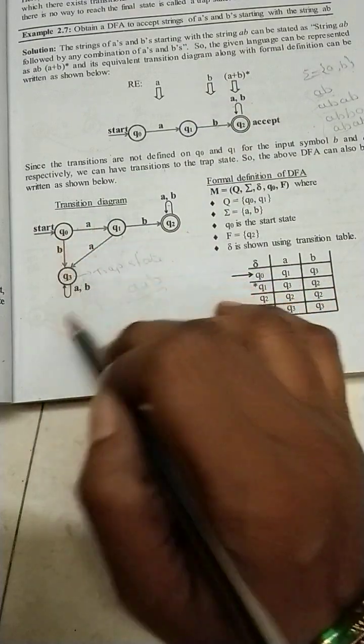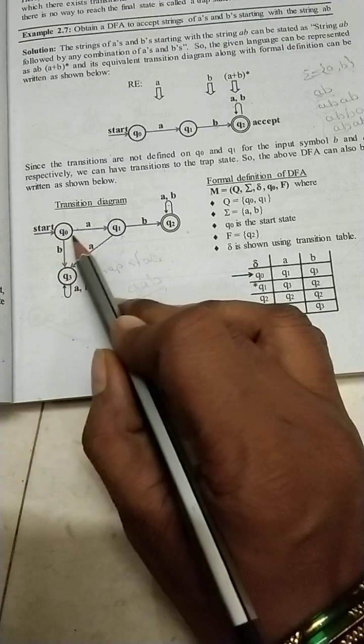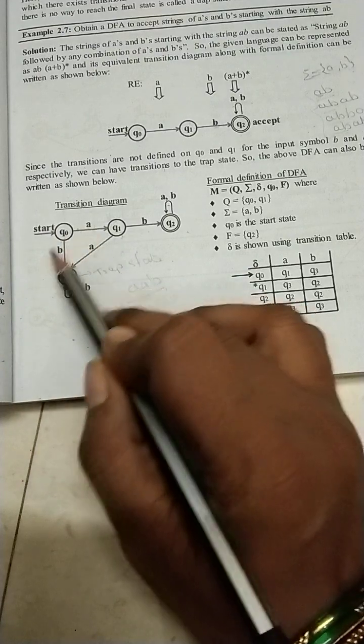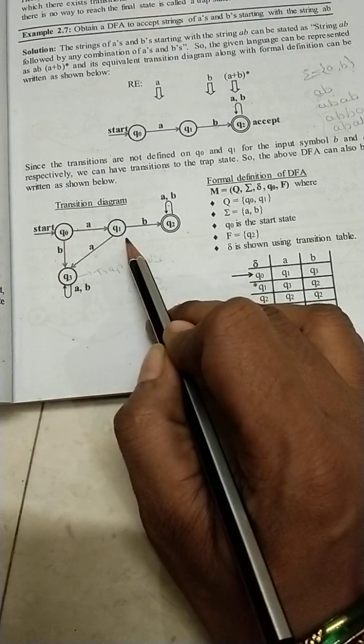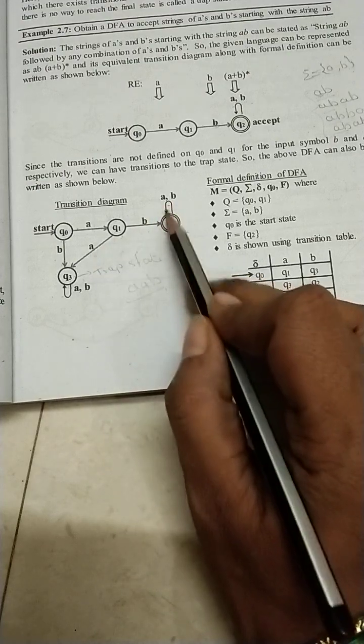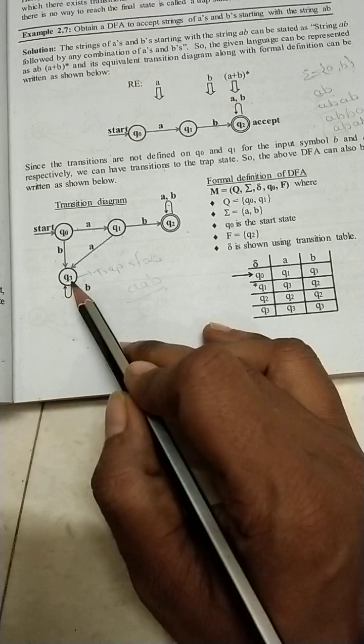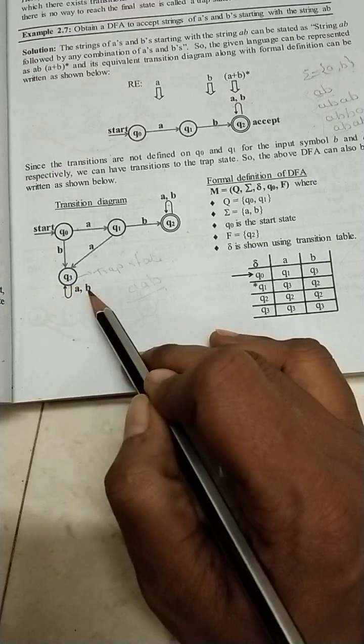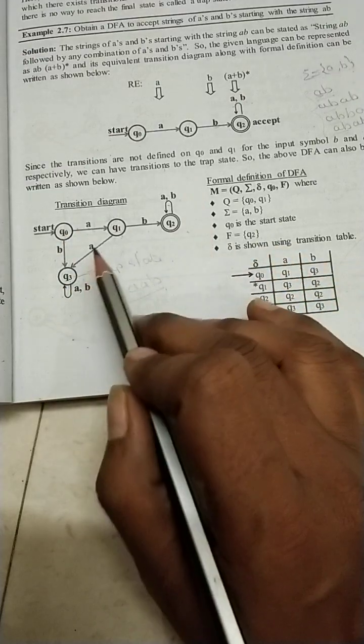So now let's check whether it is a DFA. Q0 is taking a transition for both A and B. Q1 is also taking a transition for both A and B. Q2 is also taking a transition for both A and B, and Q3 is also taking a transition for both A and B. So this is now our DFA.